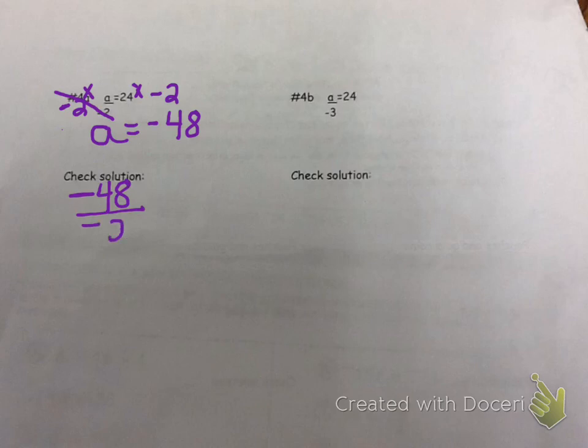So now to check our solution, we put -48 in for a, and that is saying -48 divided by -2, and we want to make sure that that equals 24. So as you look at the division problem on the left, the two negatives are going to cancel each other out because dividing two negatives makes a positive, and 2 will go into 48 24 times. So our solution does check.